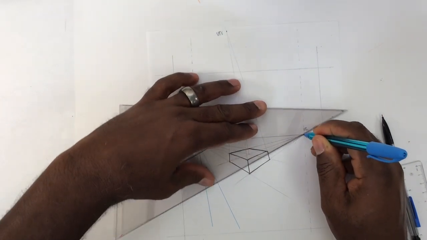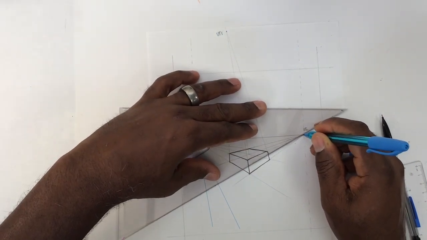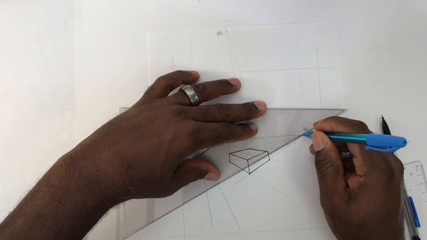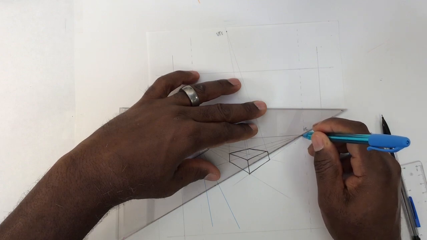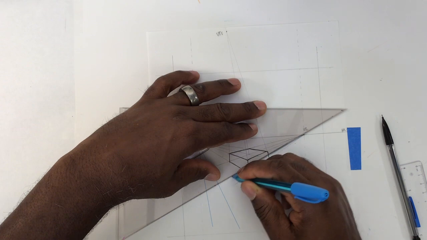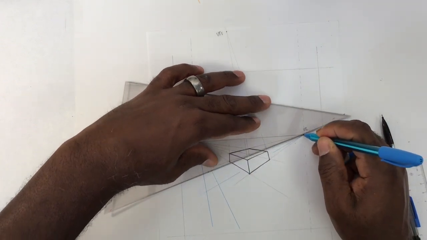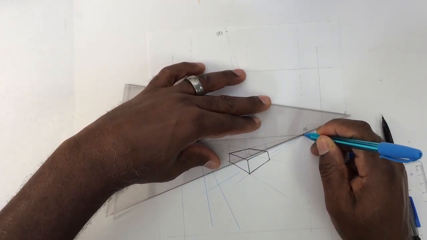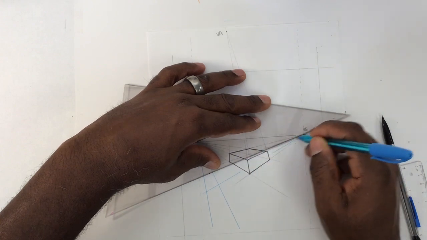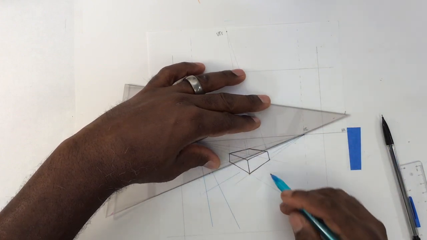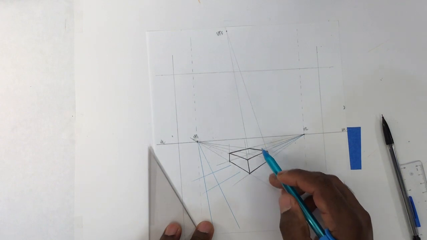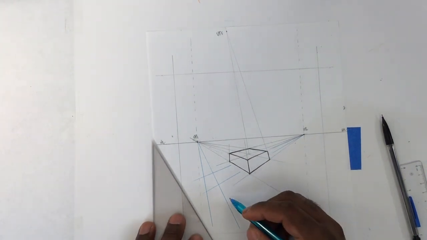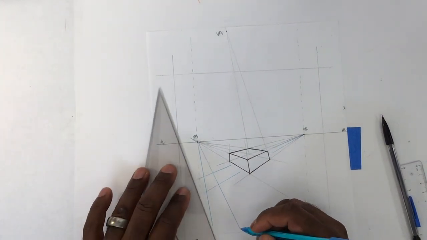And this will come here, like this, like that, and like that. I'm leaving some space where the box is so that the box can just stay clear.